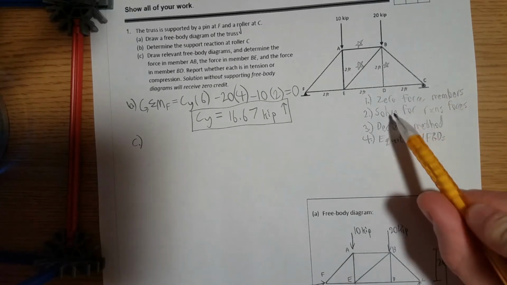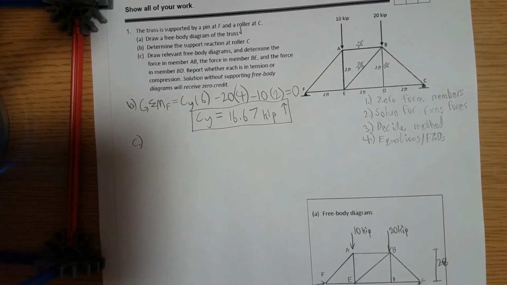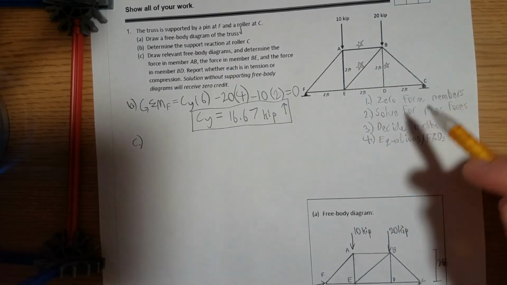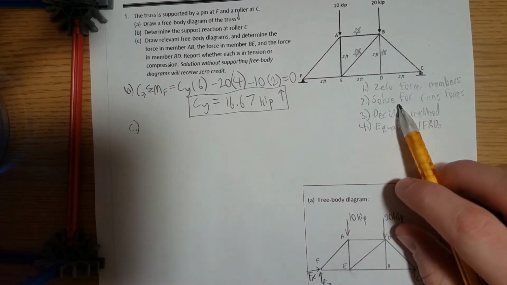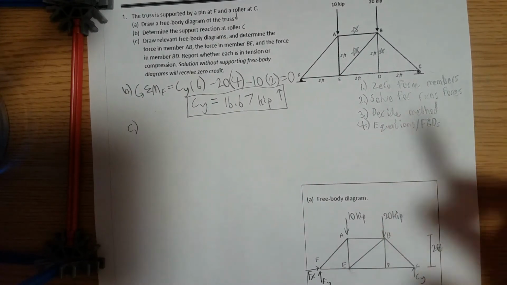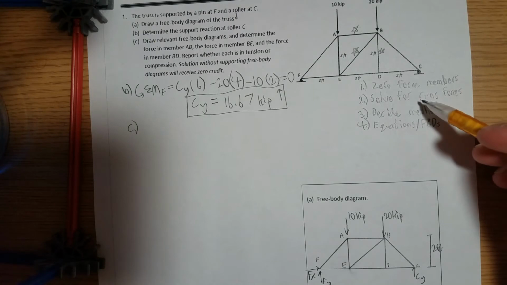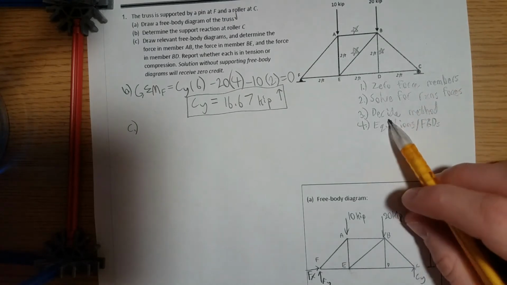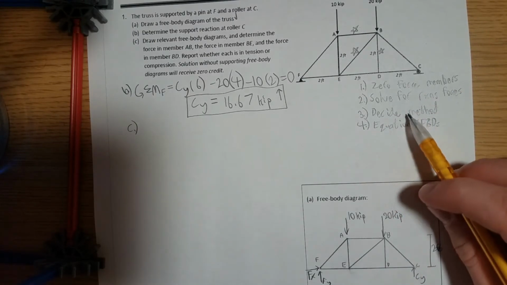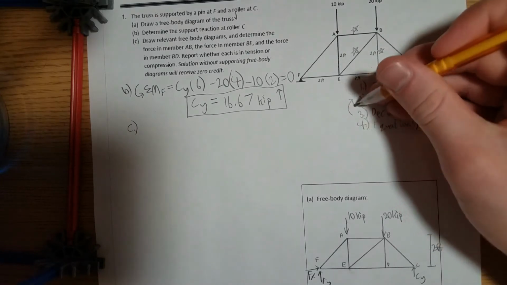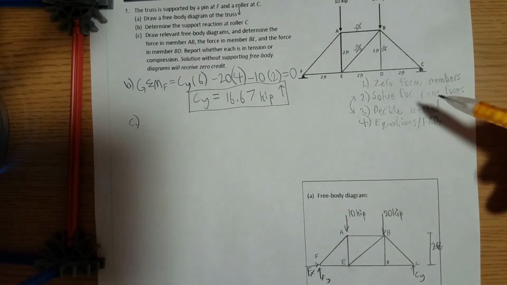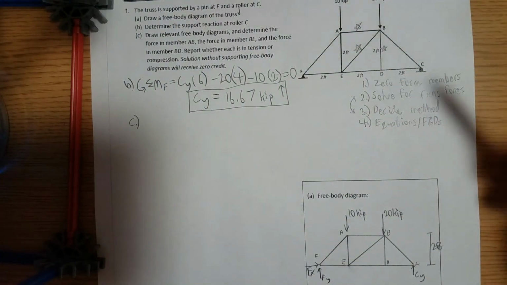Ultimately, the first thing you should do is look for 0 force members. They can really simplify a problem for you. The next thing you'll want to do is solve for the reaction forces. You're going to want to solve for the reaction forces that you're going to need, which will make more sense if you decide your method. But the method, I'm going to draw a little arrow because I think maybe they should be backwards. But the method, you have method of sections and method of joints.